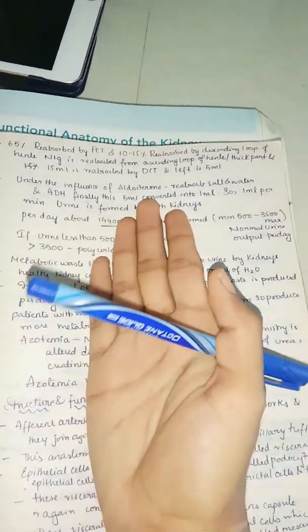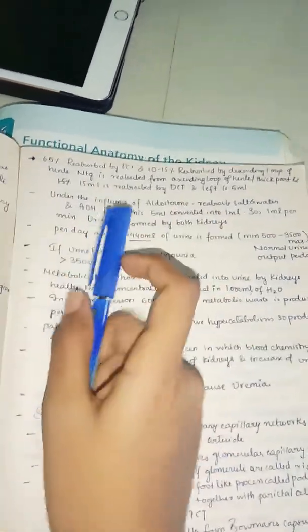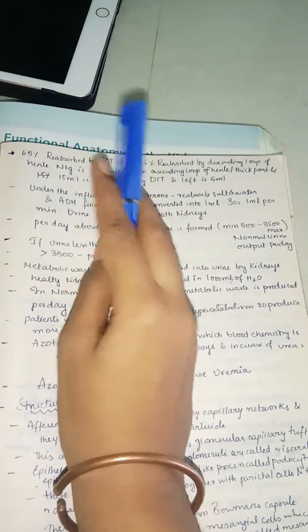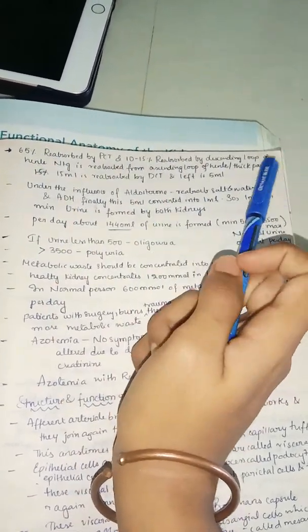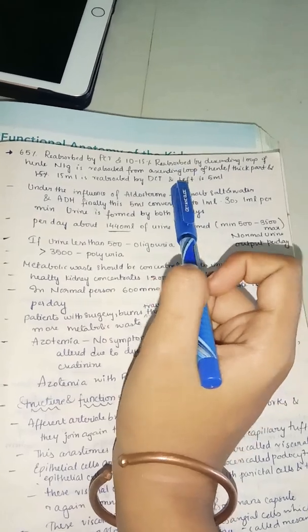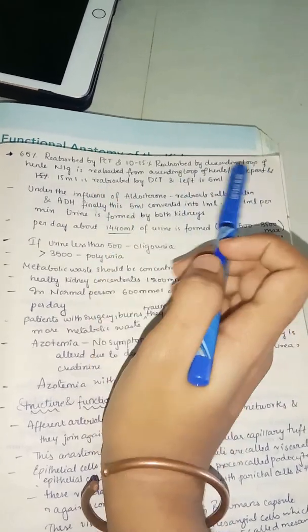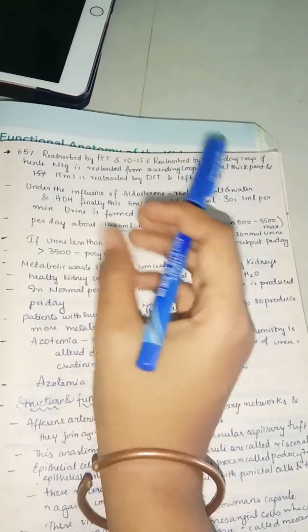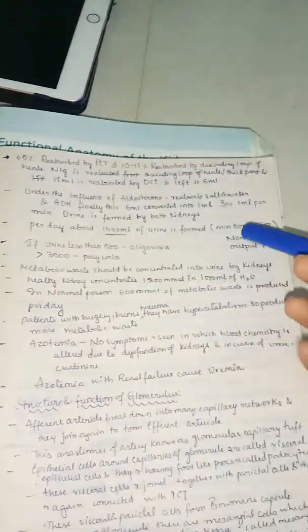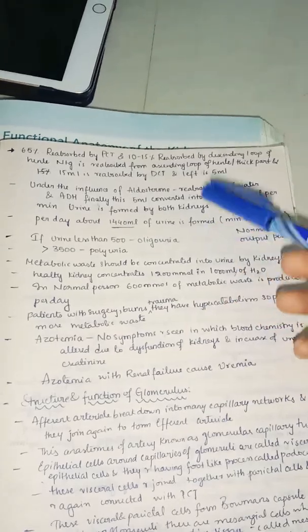So almost everything is reabsorbed, but you need to remember the major amount of reabsorption, 65%, is done in the PCT. Only 10 to 15% is reabsorbed by the descending loop of Henle, and by the ascending loop and thick part nothing is absorbed. Only 15 ml is absorbed by the DCT, but the remaining 5 ml is absorbed by ADH and also aldosterone. Only 1 ml is the urine output from both kidneys.